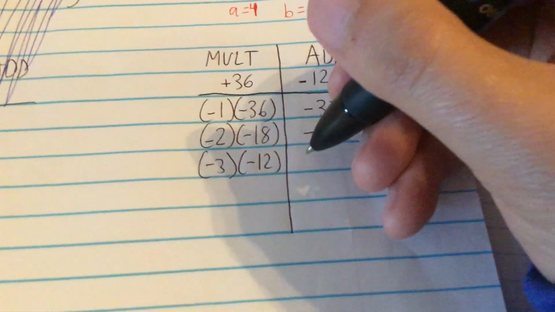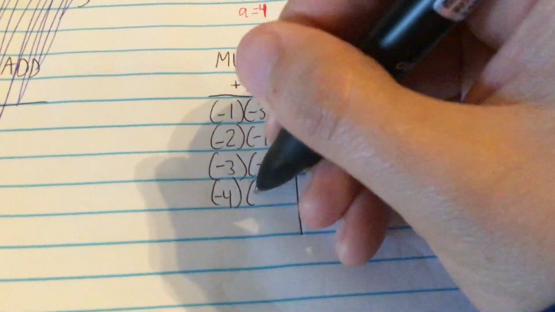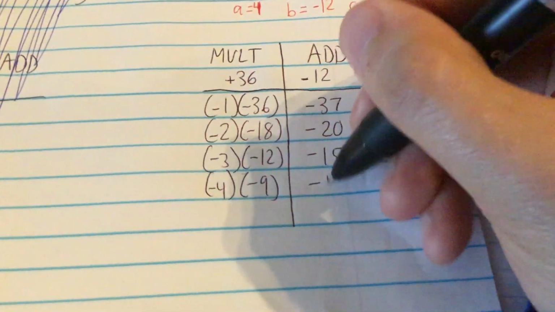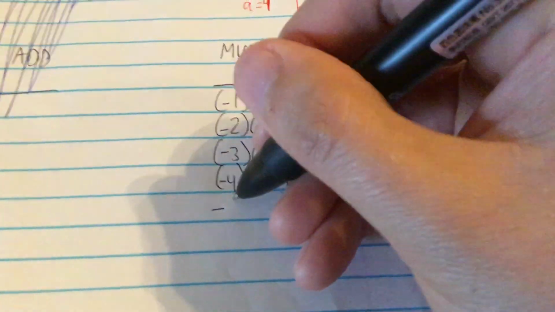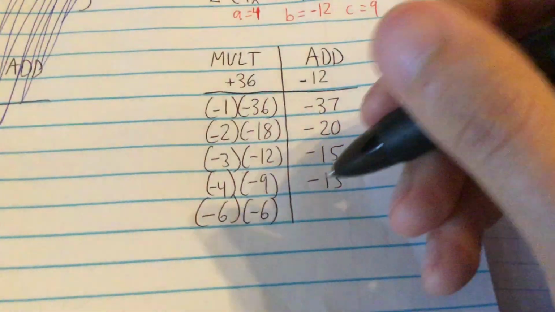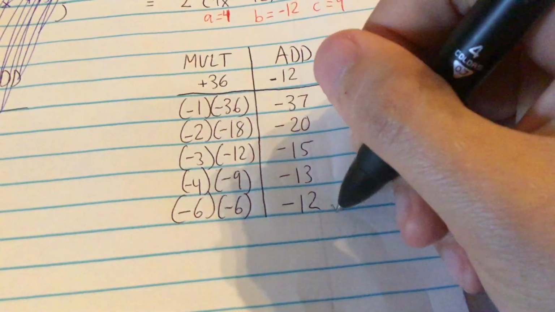Negative 3 plus negative 12 is negative 15. Negative 4 times negative 9 is positive 36, but negative 4 plus negative 9 is negative 13. Close. Let's try negative 6 now. Negative 6 times negative 6 is positive 36, but they add together to get negative 12. There we go. Now we're in business. Now we've got the winning team.